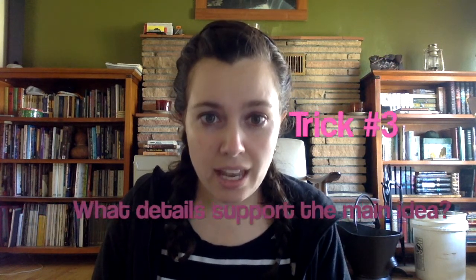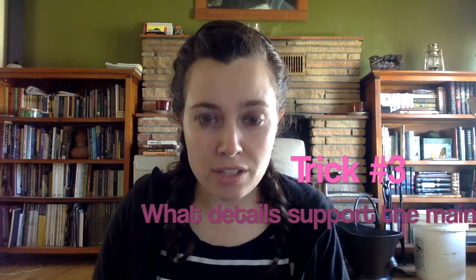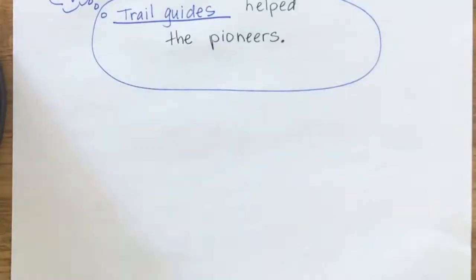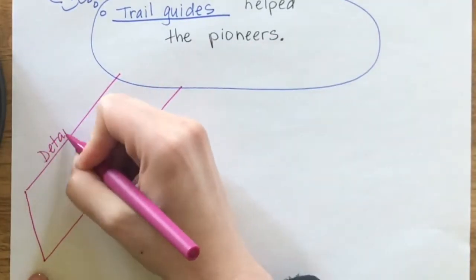Now I want you to take a look at the passage again, and this time find 3 details that support your main idea. So if your main idea is that trail guides helped the pioneers, you should have 3 examples of how trail guides helped the pioneers. Write them down as the legs of your table, and then come back to the video when you're finished.